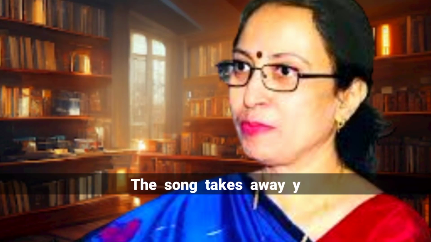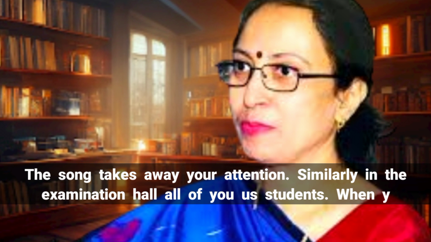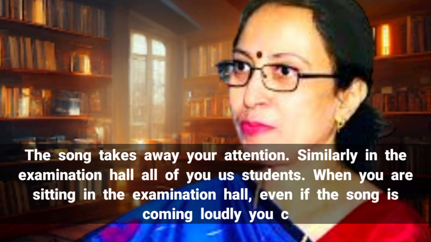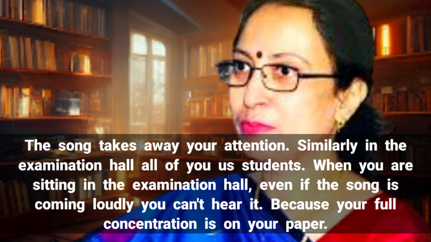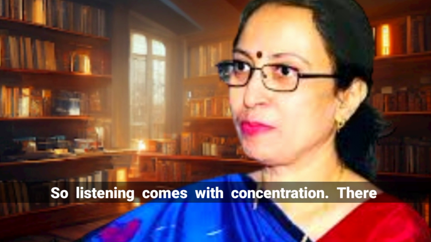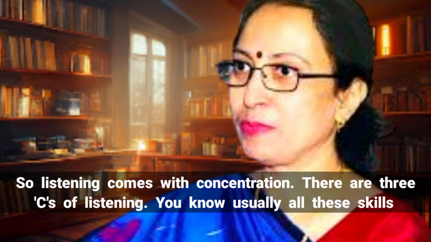The song takes away your attention. Similarly, in the examination hall, all of you are students. When you're sitting in the examination hall, even if a song is coming loudly, you can't hear it because your full concentration is on your paper. So listening comes with concentration. There are 3 C's of listening.